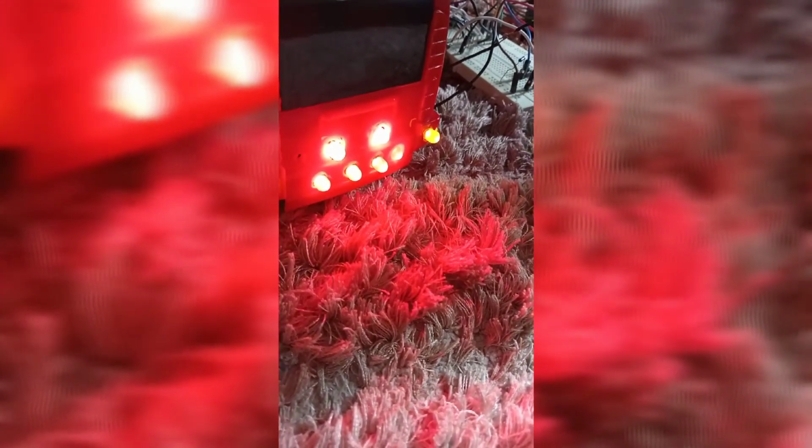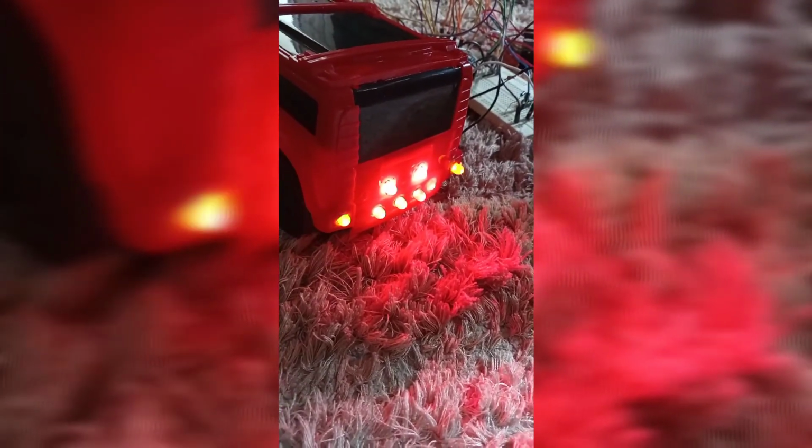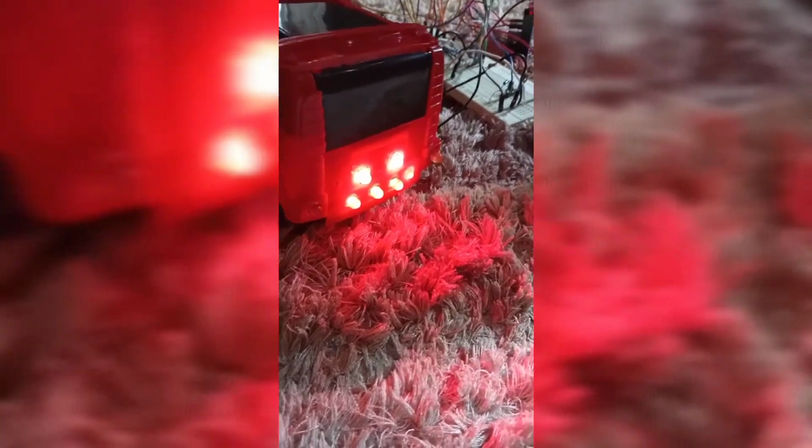While our lights are on, let's turn on our hazard. Then let's turn off our lights. Then for our brake, okay. So guys, that's all for today.